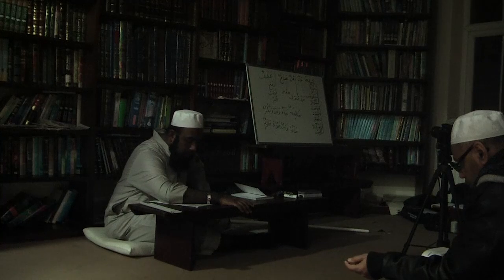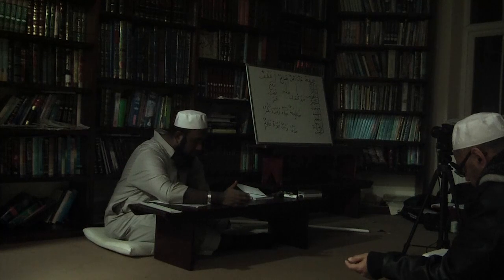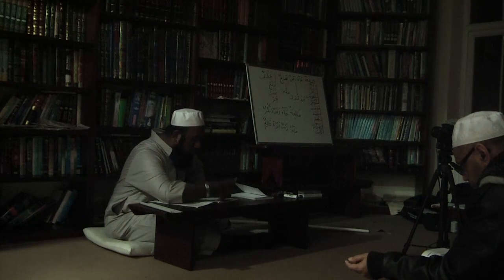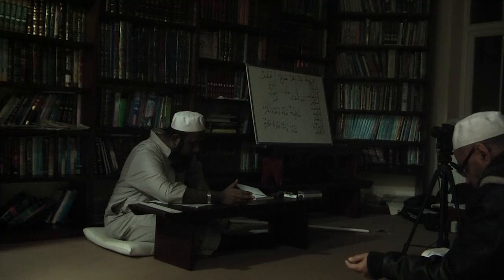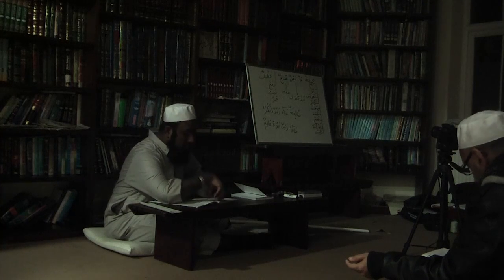هذه كرة خفيفة وهذه كرة ثقيلة. This is a light ball and this is a heavy ball. هذا باب طويل وهذه ساعة كبيرة. This is a long door and this is a big clock. Okay? So these are the examples. As you can see, these are sentences.